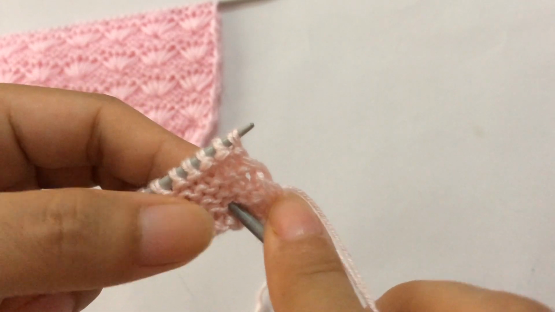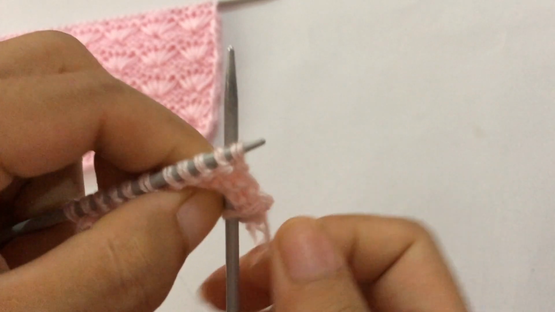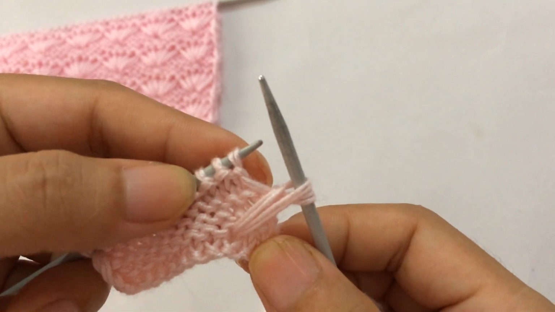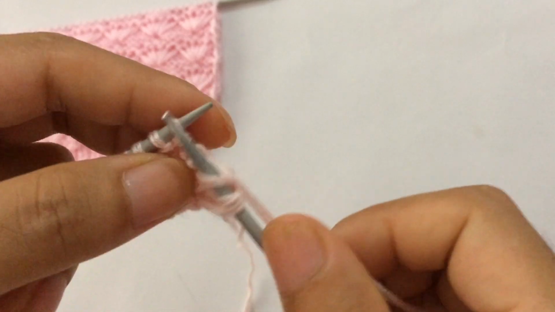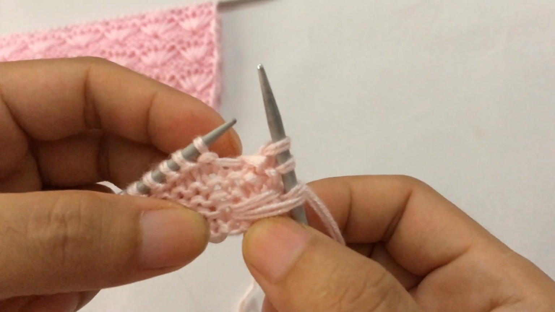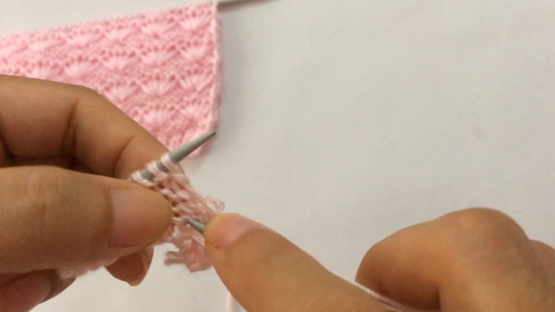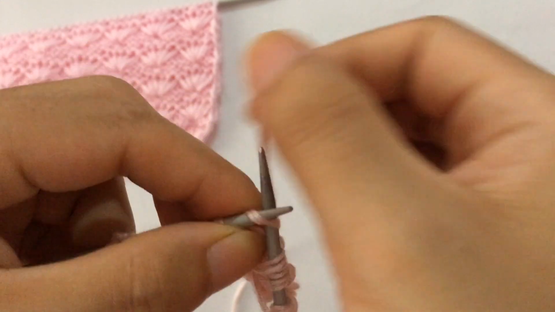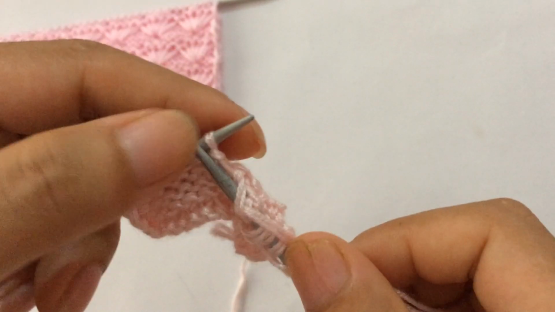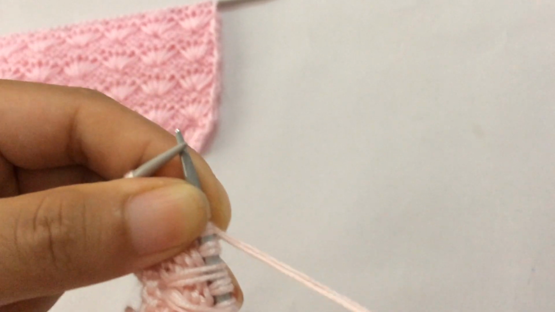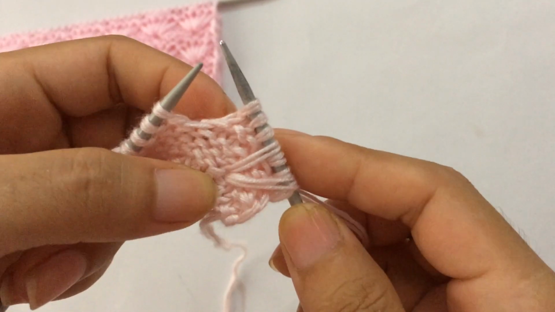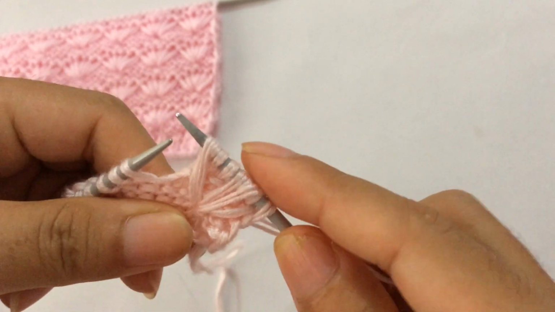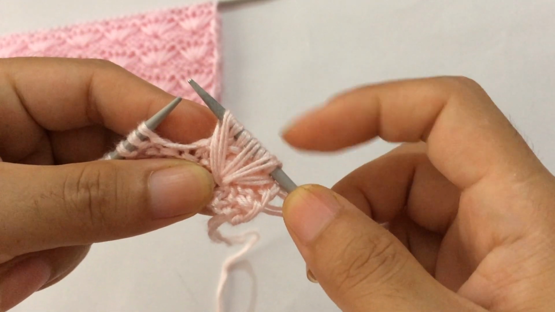Through this hole we're going to draw a loop, like so, and then knit 2, draw a loop through this hole again, and knit 3, and then draw a 3rd loop through that same hole. See, that's the repeat, these 5 stitches and these loops.